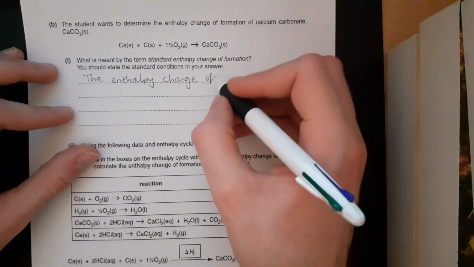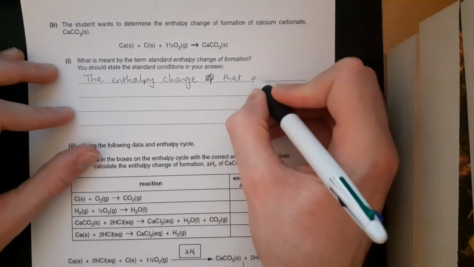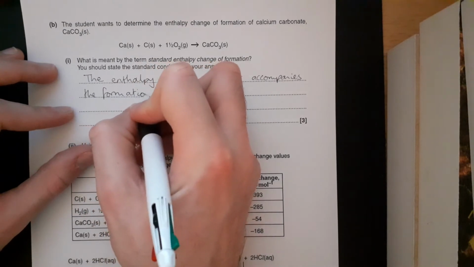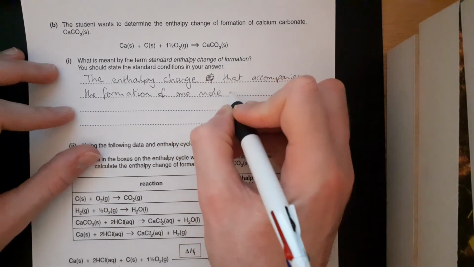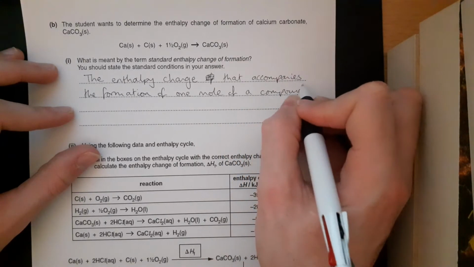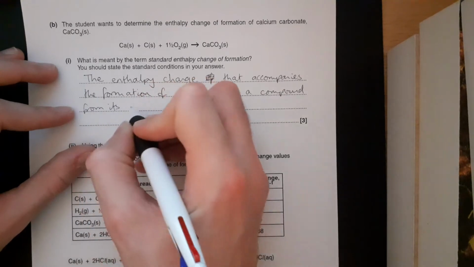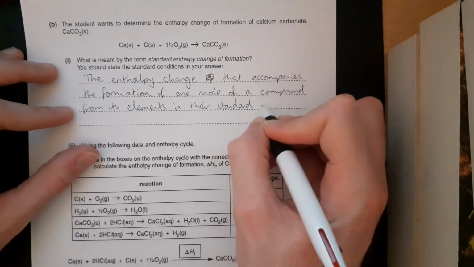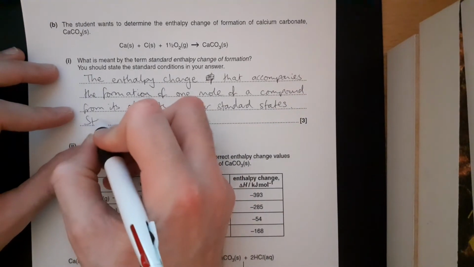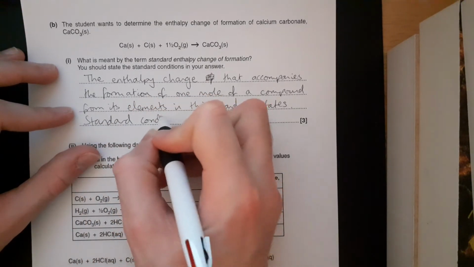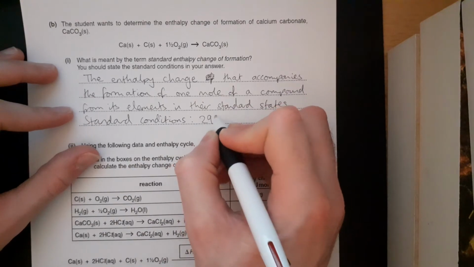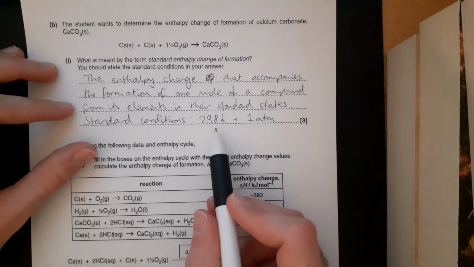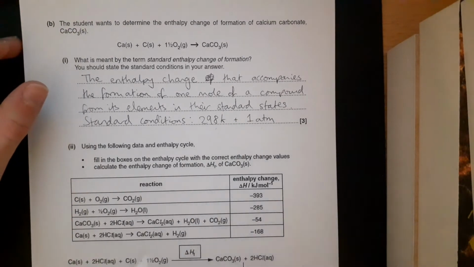The enthalpy change that accompanies the formation of 1 mole of a compound from its elements in their standard states. And then we need to state the standard conditions. We've done this before, haven't we? It's 298 Kelvin and 1 atmosphere of pressure. And again, we talked about you can change the units. You can do it in degrees C, 25. You can do it in 100 kilopascals, that's fine.